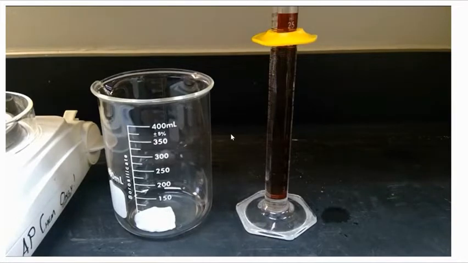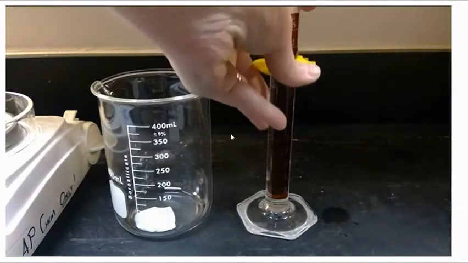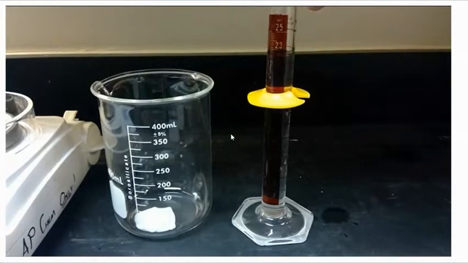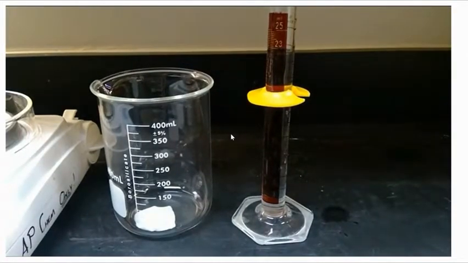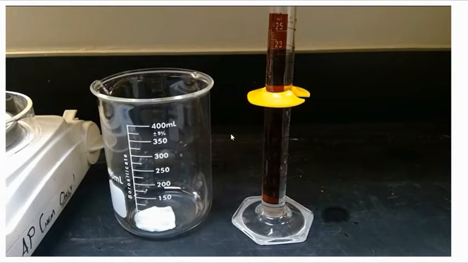We'll add drop by drop so that we can get it right onto the line at this point. And remember, we do need to measure from the bottom center of the meniscus.